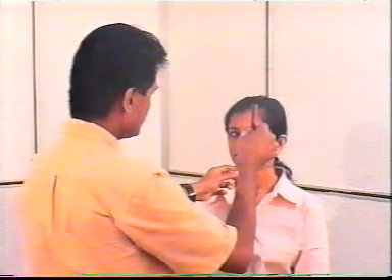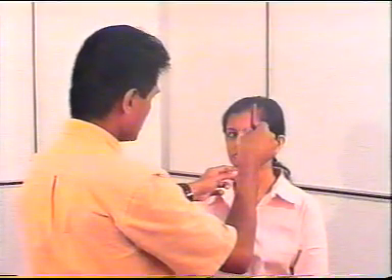It is important to move the object at a level above the patient's eye level so that the pupils and the eyes can be clearly observed with the eyes widely open.